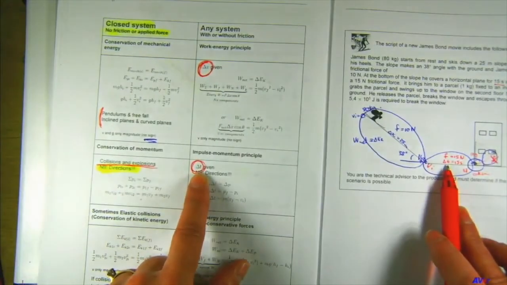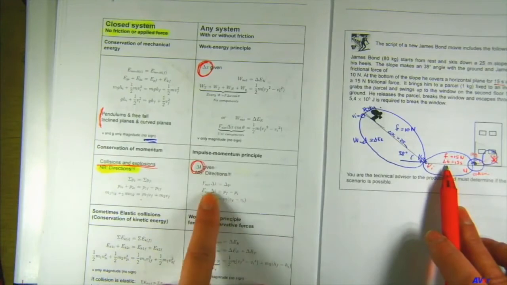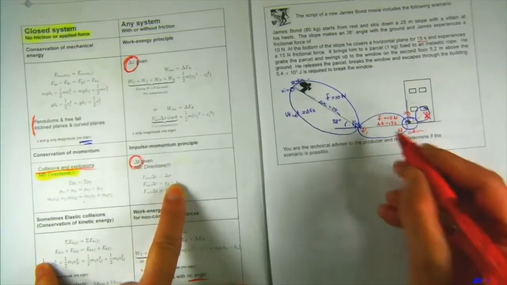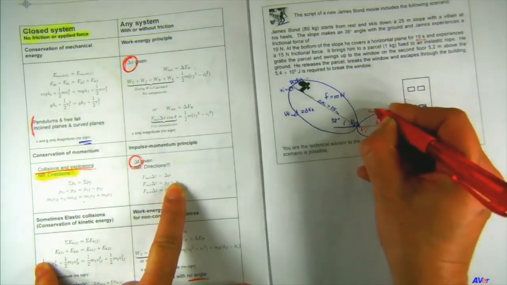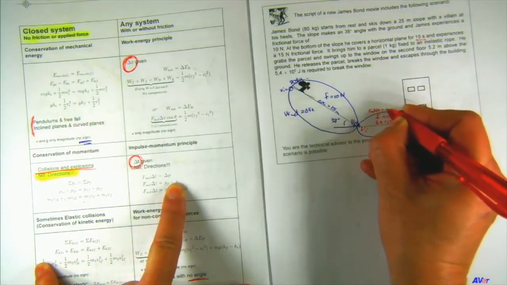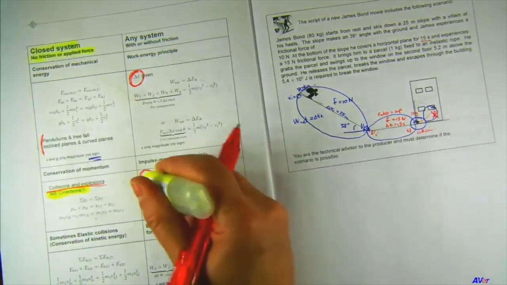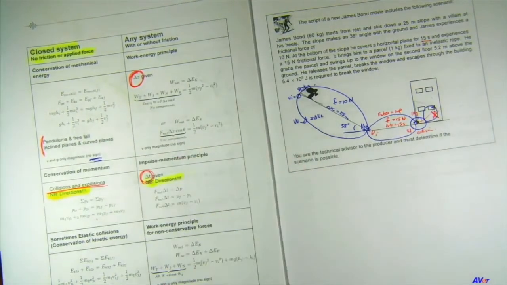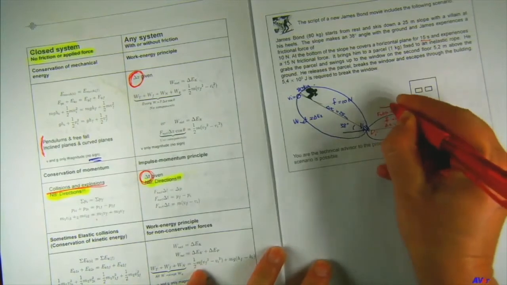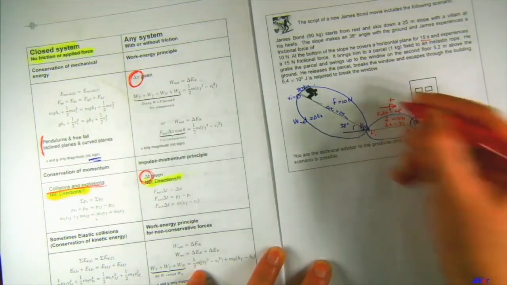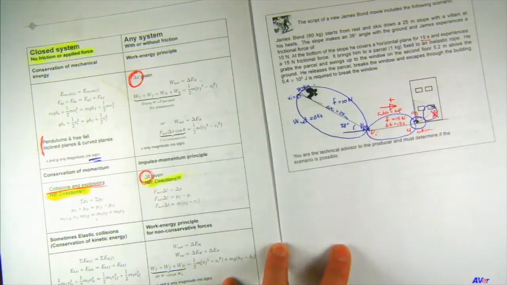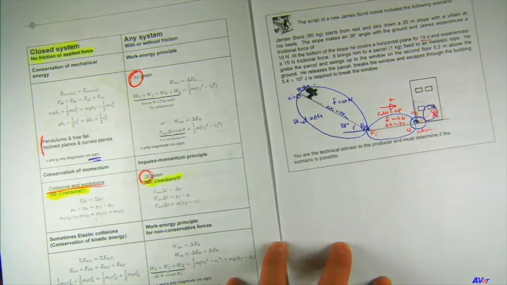If it's delta t, then you're going to use the impulse momentum. So there I'm going to work with F net delta t equals delta p. Just what's very important with momentum? Directions. So choose a direction as positive, right? You've got a momentum.